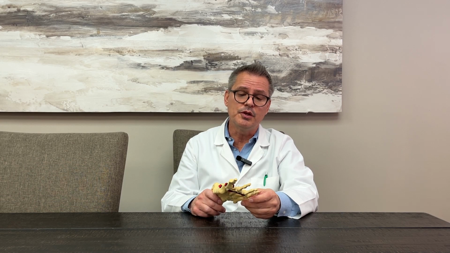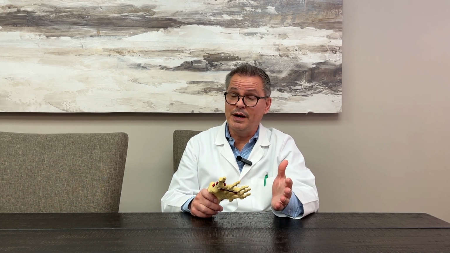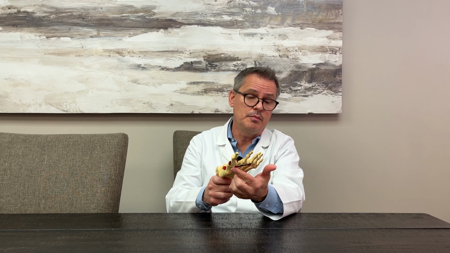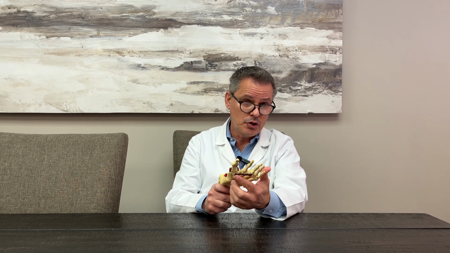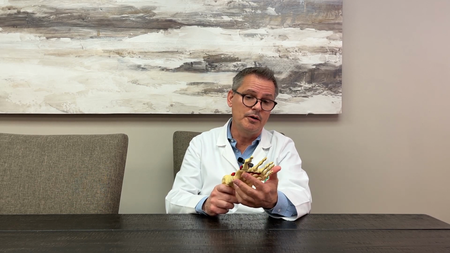Typically, the over 40 years old population are the ones that are going to be most prone to that type of thing. So we do find fractures sometimes. And again, it could be under the big toe joint, which I didn't really talk a lot about yet. But the big toe joint is another part of the ball of the foot where you can have a fracture of one of the little bones.